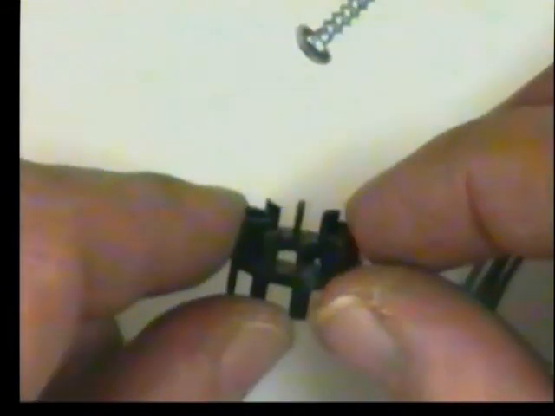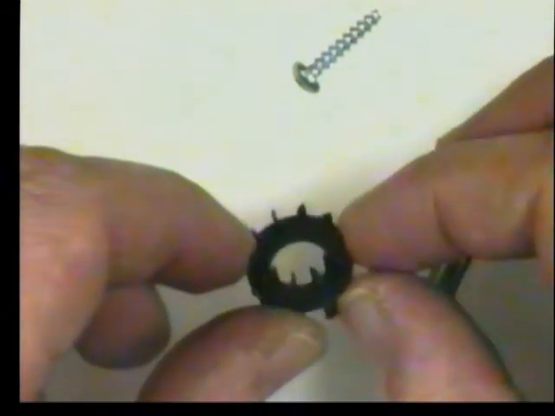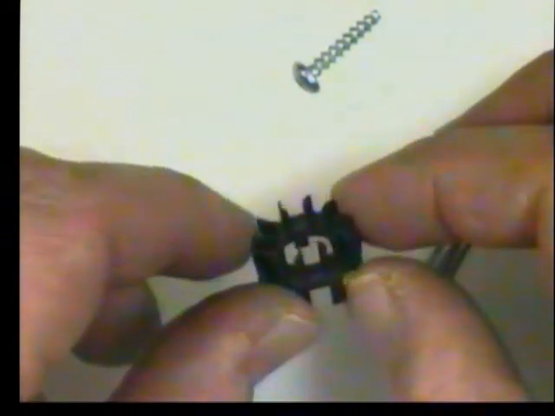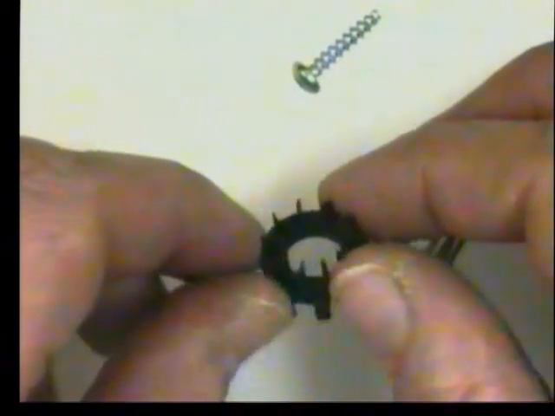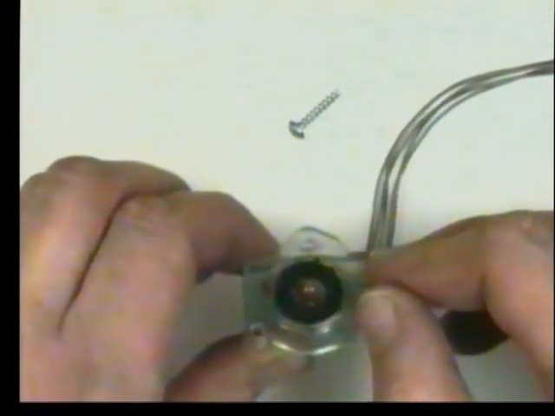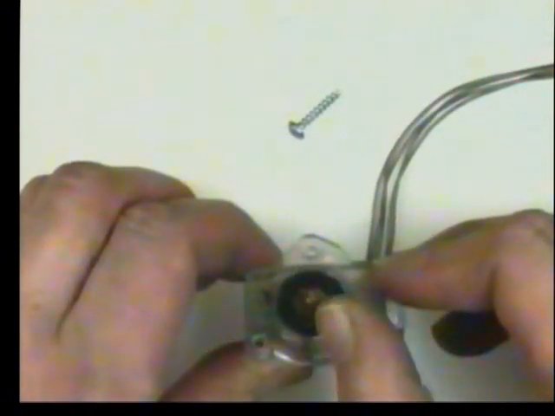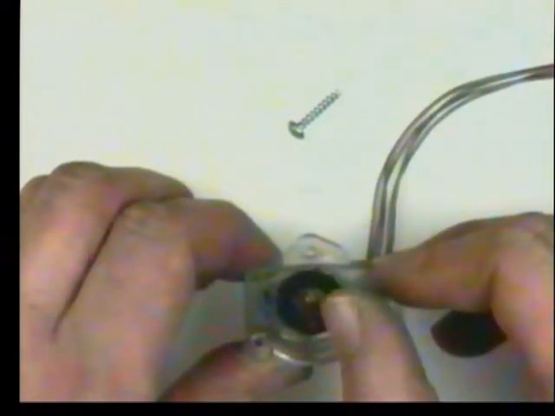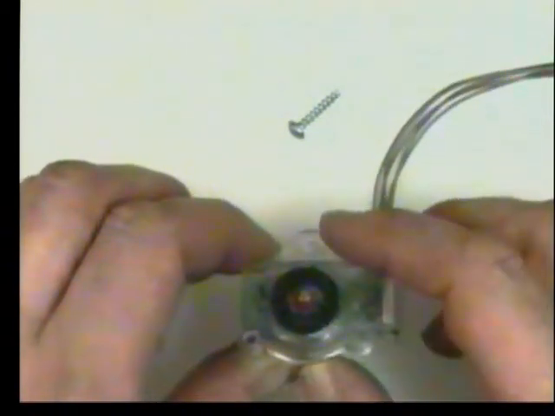Let's just take that out. And there we can see the vanes of the paddle wheel. It's just like a little watermill, isn't it? And as the water flows, so this will rotate. So here we have an extremely low cost and effective flow rate sensor, paddle wheel. Now, how does this work?